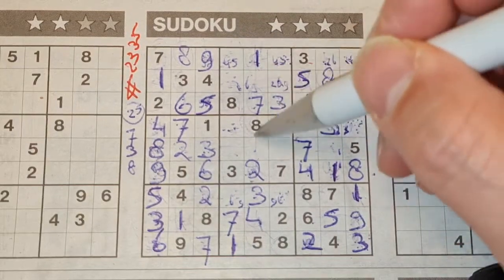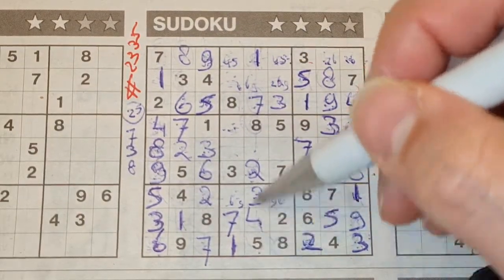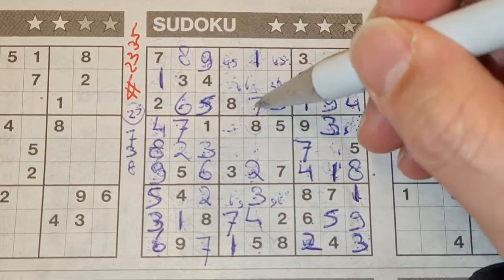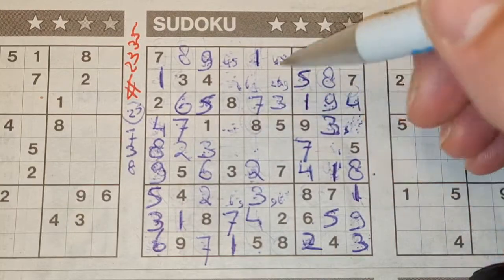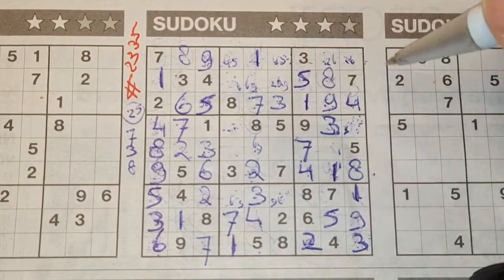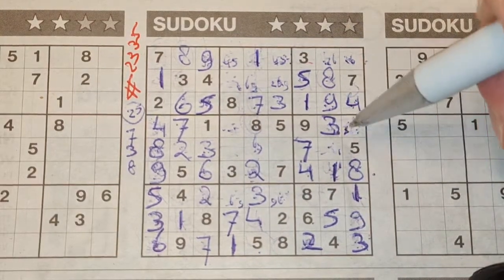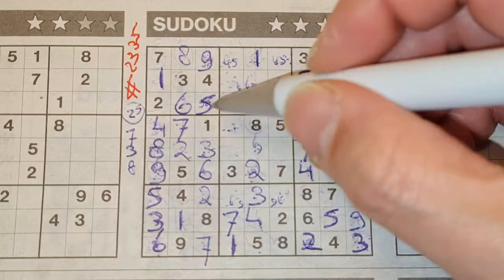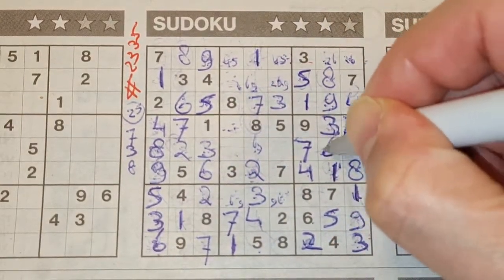2 numbers left. One in the middle column. 1, 2, 3, 4, 5, 6 is missing. 7, 8, and a 9. 6 and a 9. Okay. Those two numbers should be the 2 and the 6. We have a 2 here. No 2 there. 2 should be here, and the 6 goes there.